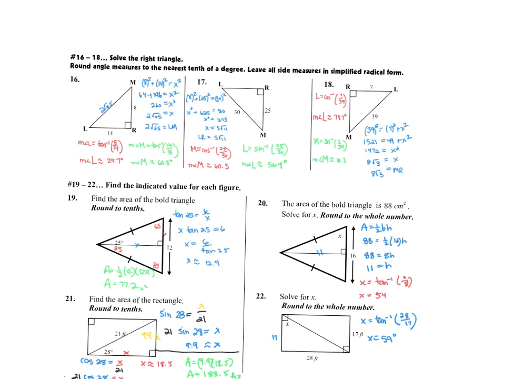So if I am looking for this measurement here of x, then I'm going to take the 25, and I know the opposite, and I'm looking for the adjacent.